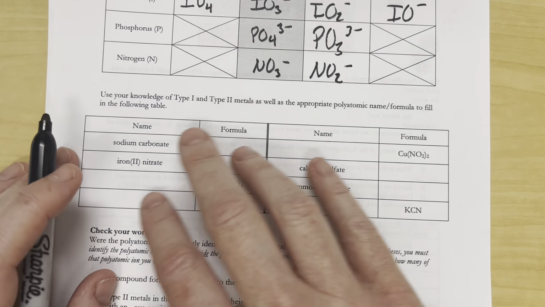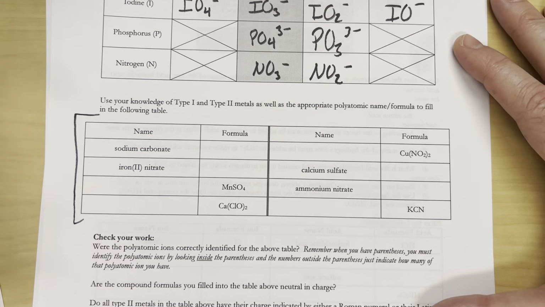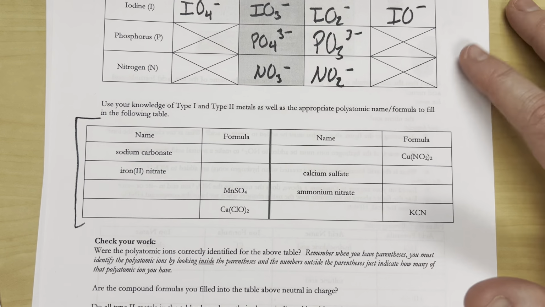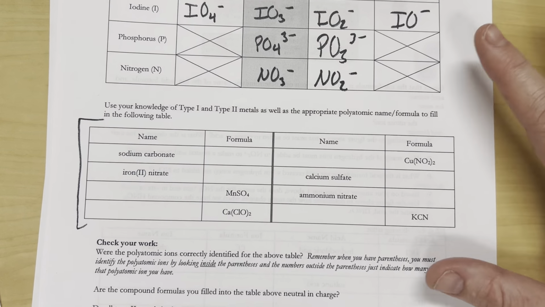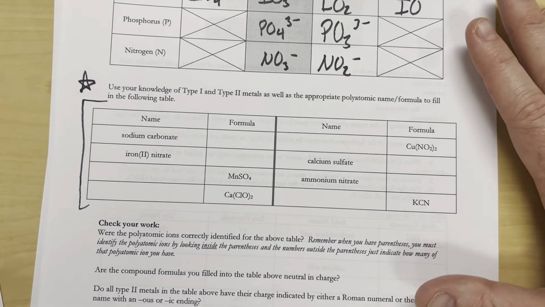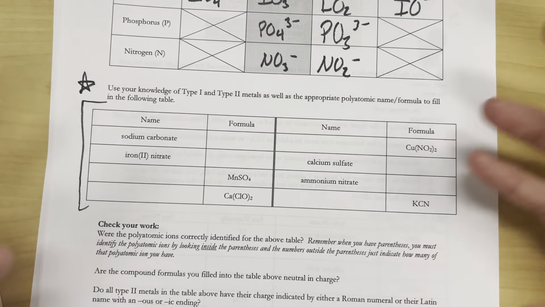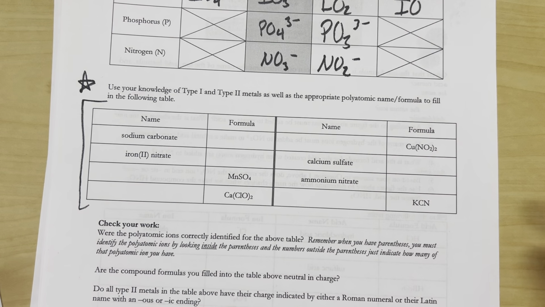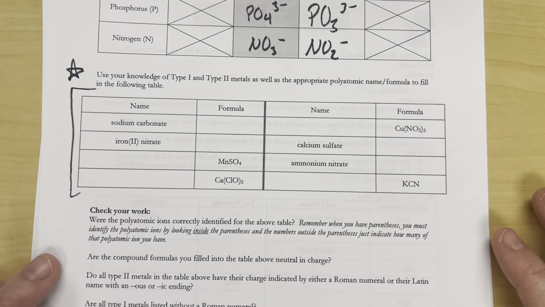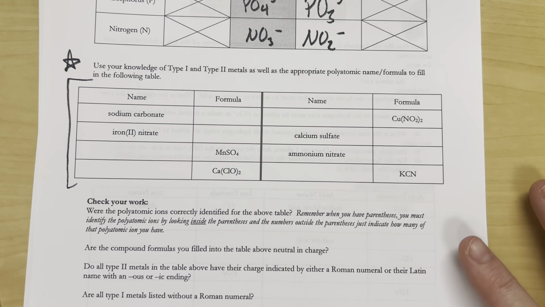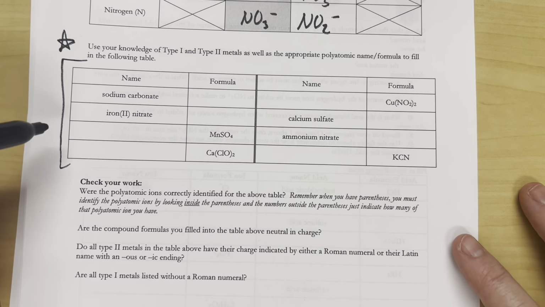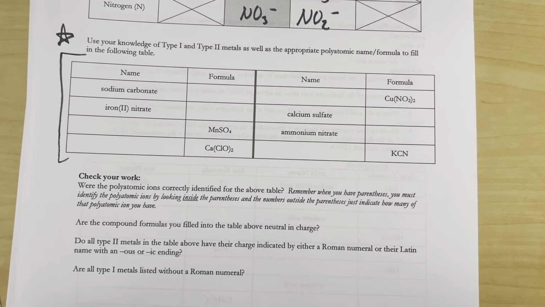So here, it wants us to fill in this table. This is pretty important stuff. This is going to be the main thing that I'm going to look at when grading, because it brings everything together. That's going to be the main thing I'm going to look at in this worksheet. You still have to complete the rest, but if I'm going to grade something, it'll probably be this.